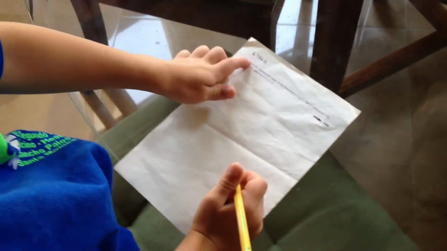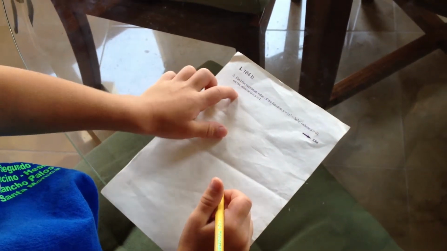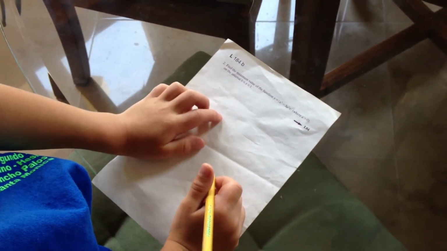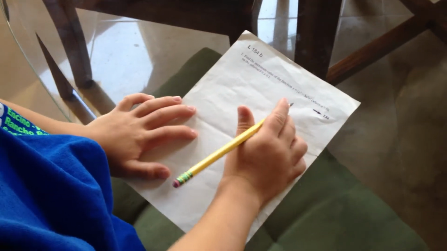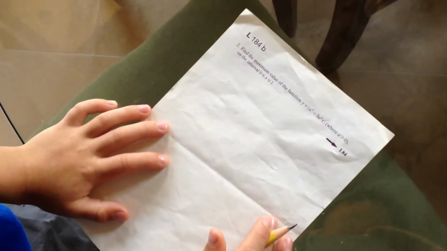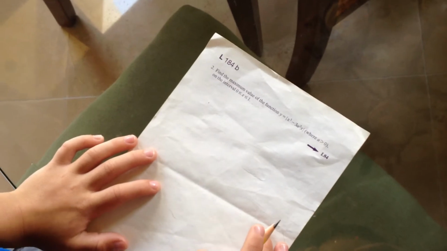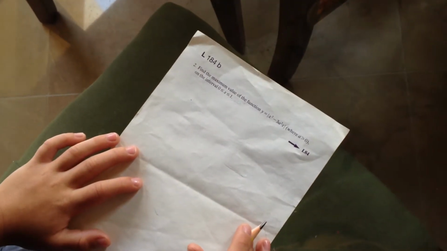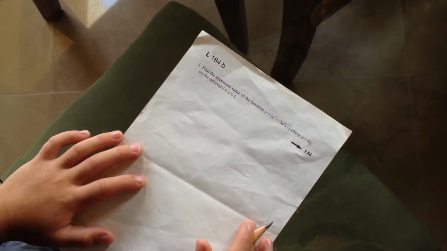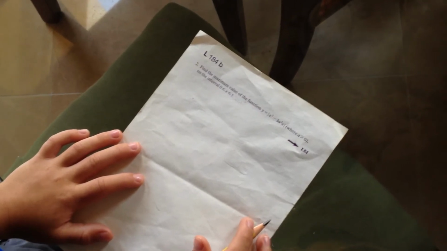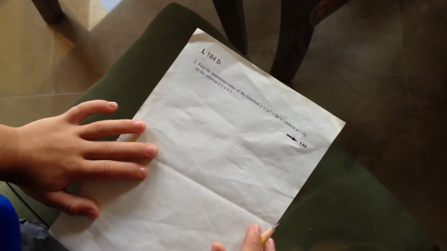I'm doing this hard problem right here. You're supposed to find the maximum value of the function y equals absolute value of x cubed minus 2a squared x, only where a is greater than 0, on the interval 0 is less than or equal to x, which is less than or equal to 1.